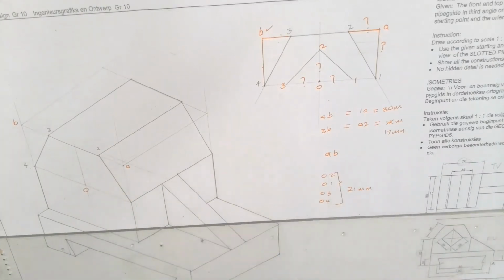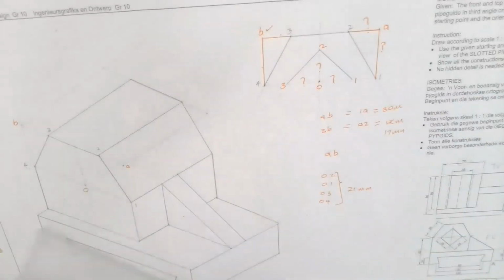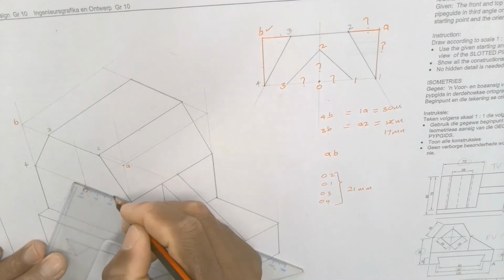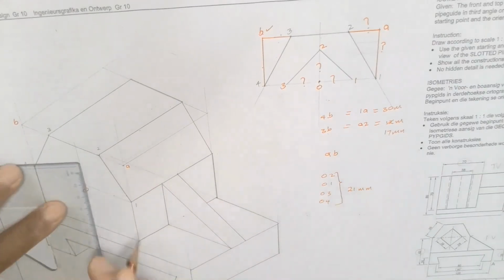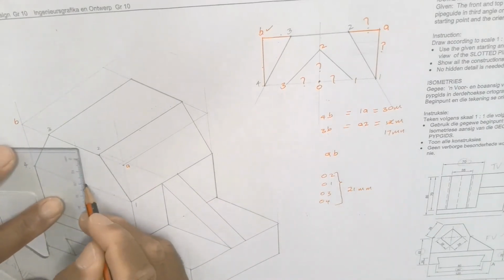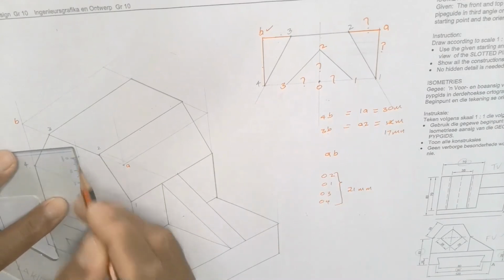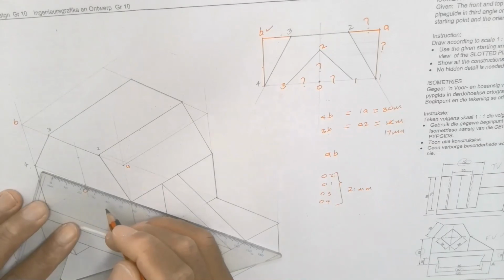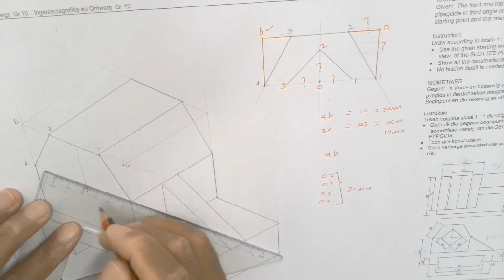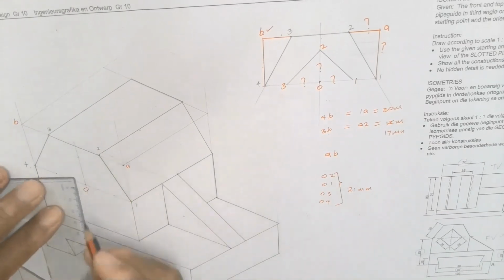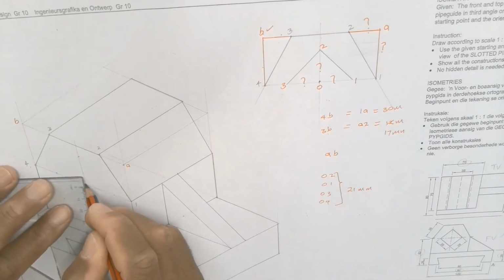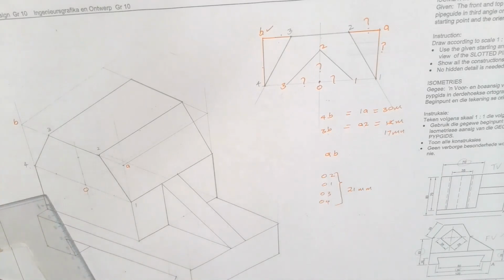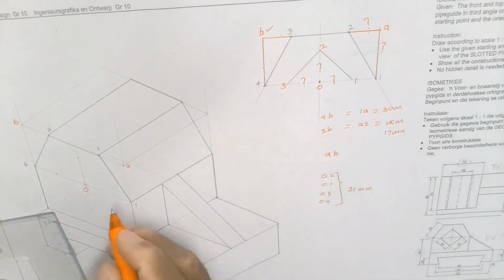So I'm going to measure 21 on each side. This is 21. Do the same thing on that side. 21, 21. So in other words, you're going around because it's giving you the same dimension. That's 21, and lastly at the bottom that is also 21.